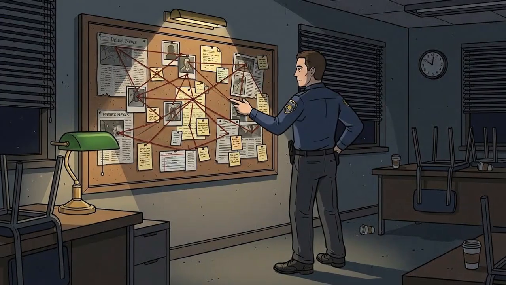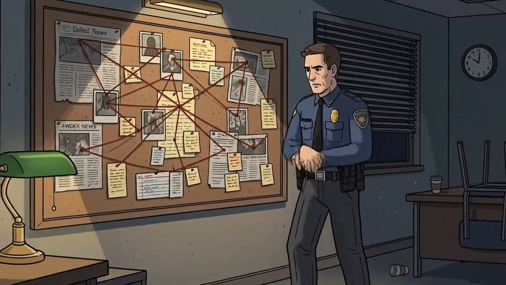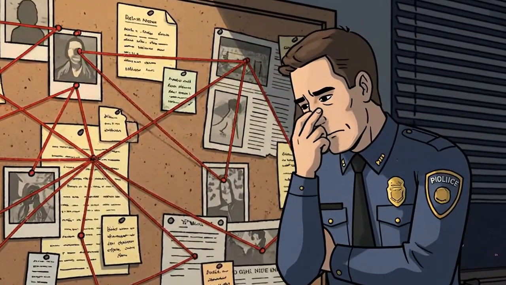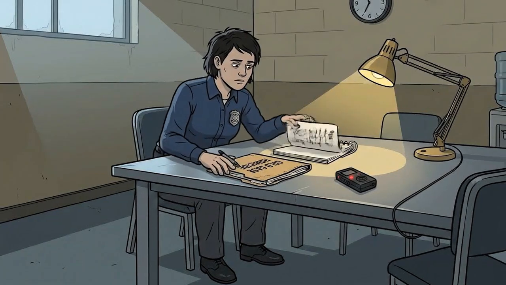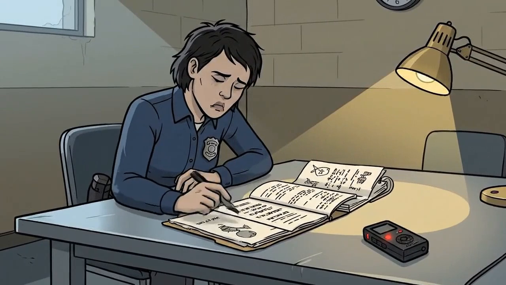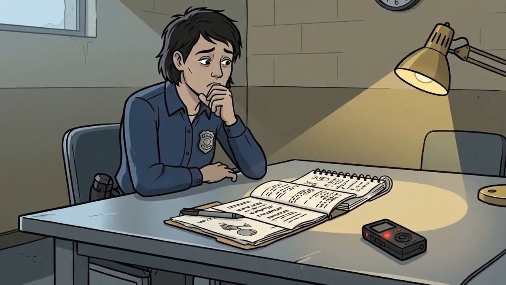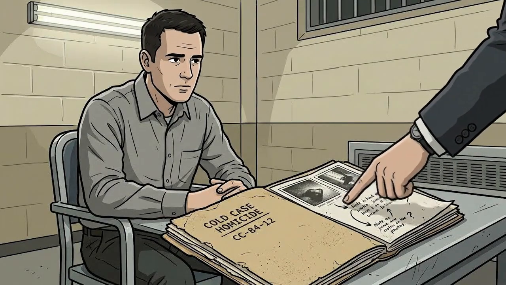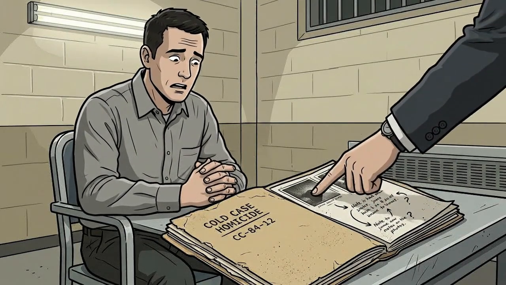Scheduling the second re-interview, you ensure all procedural protocols are followed to maintain evidence integrity. The first day of re-interviews ends with more questions, as memory contradictions pile up without clear resolutions. You begin the second re-interview by verifying the witness's alibi against timestamp discrepancies from the original crime scene log.